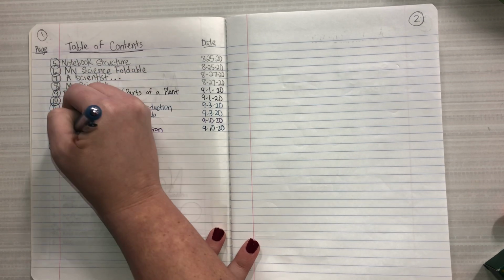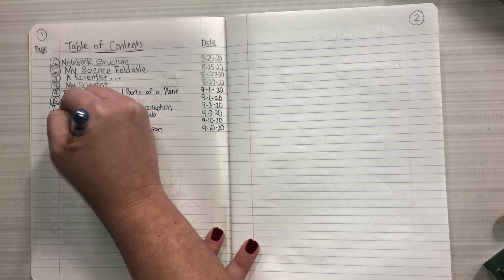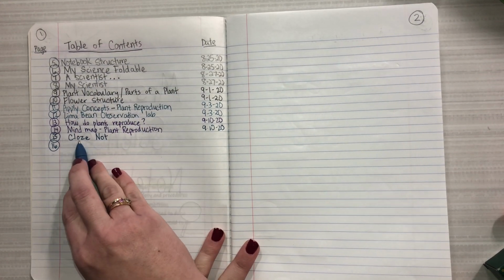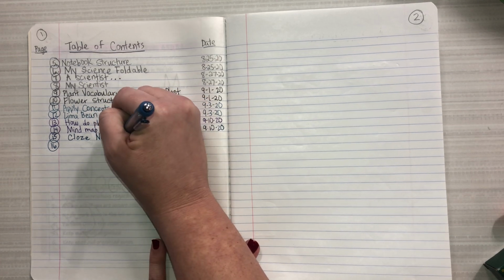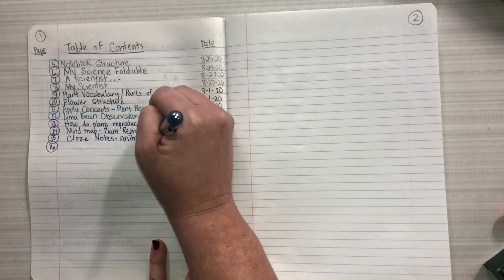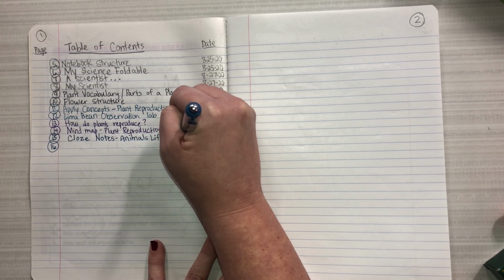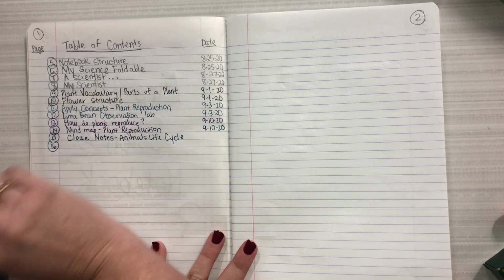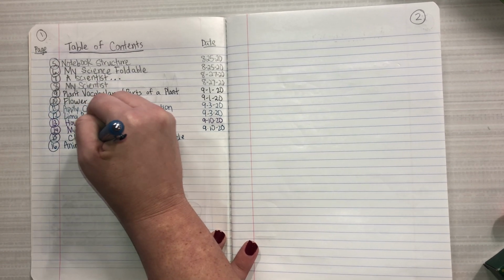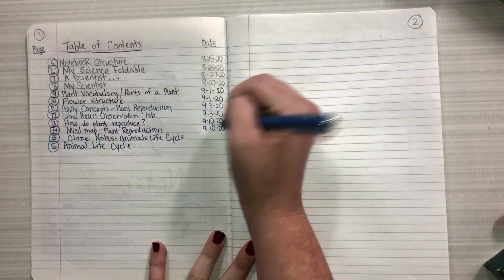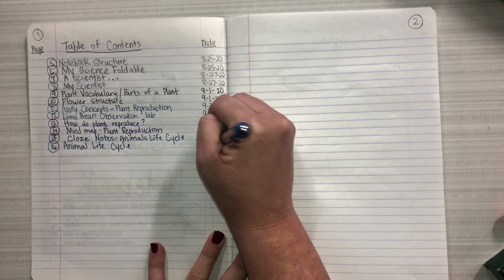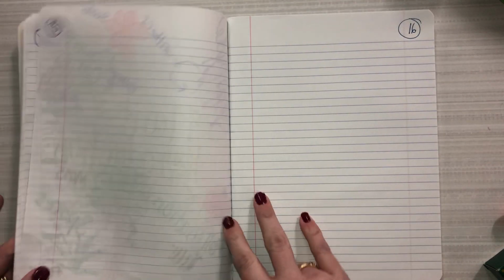Page 15 is going to be our closed notes, and it's spelled C-L-O-Z for close with an E on the end, notes. And this is about animal's life cycle. And then on page 16, we're going to create an animal life cycle. And then you're going to put today's date, which is 9-17-20, and the same thing for the second page as well. Then when you're done, turn your page.